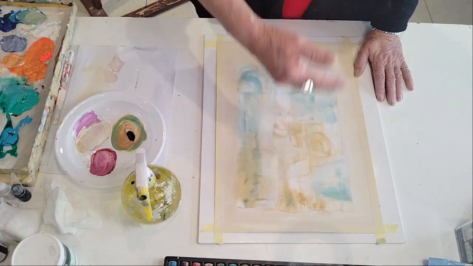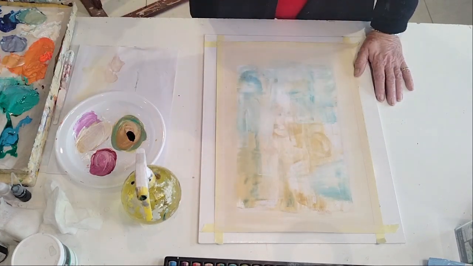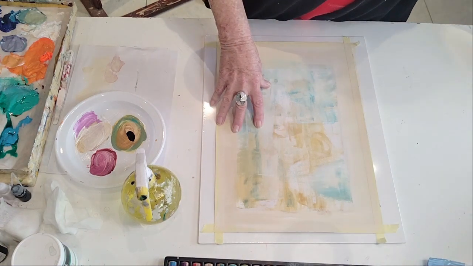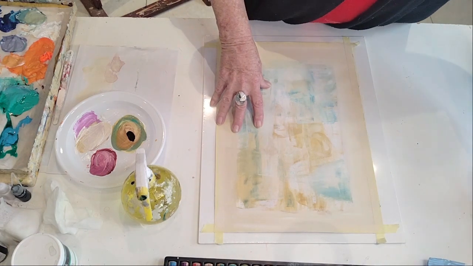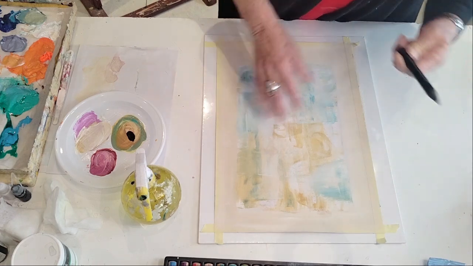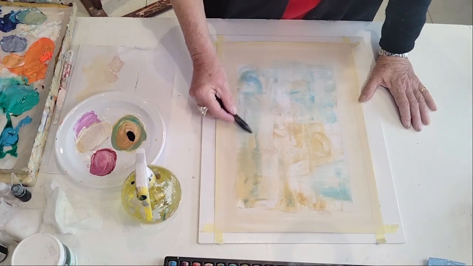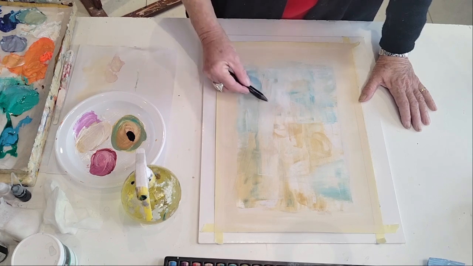So, getting into that zone, everything else disappears and you can just have fun, drawing and painting and enjoying the whole process.